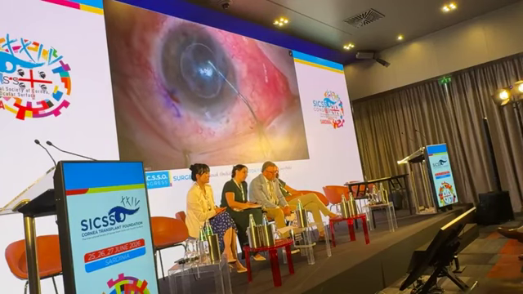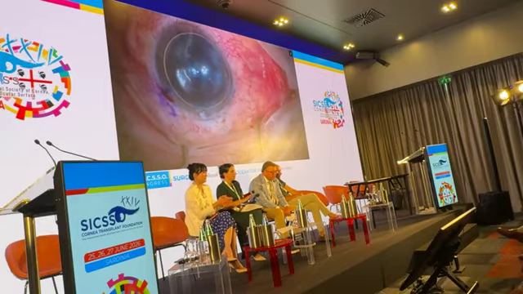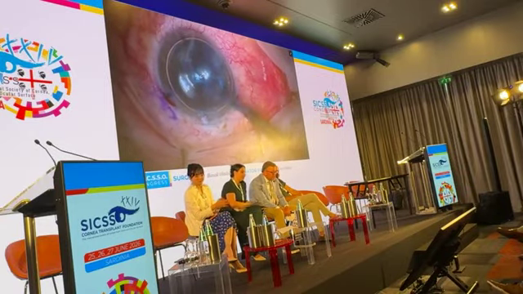Is it air? It's not gas. No, he is not using gas, he is using air. So very good. You can see that the graft is perfectly in position.